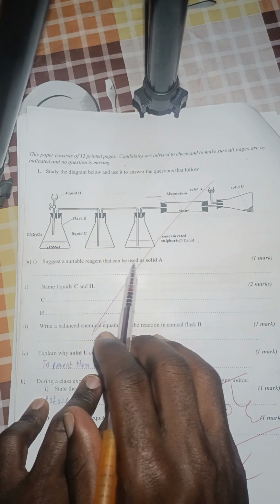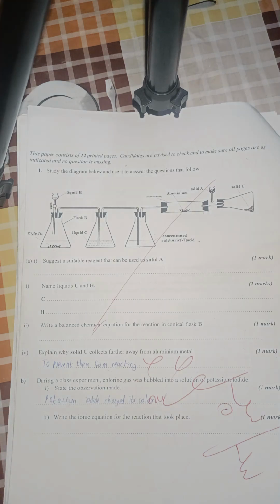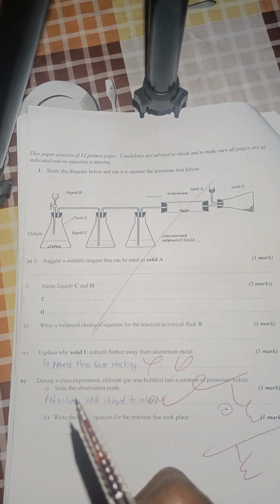So we are actually told to use the diagram to answer the questions that follow. So we've been told, suggest a suitable reagent that can be used as solid A. So first, we need to proceed and interpret all that this diagram contains. So I'll begin from this end.